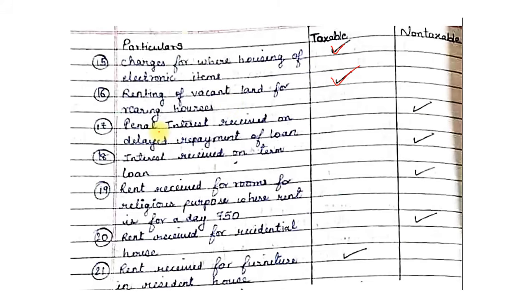Okay, penalty or penal interest received on delay of repayment of loan. Again, loan related, there is no GST, so it is non-taxable. Penalty itself is like a tariff which has been charged to you. On penalty, you cannot have another GST. Okay, interest received on term loan, again non-taxable.